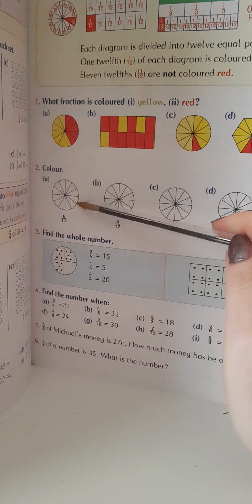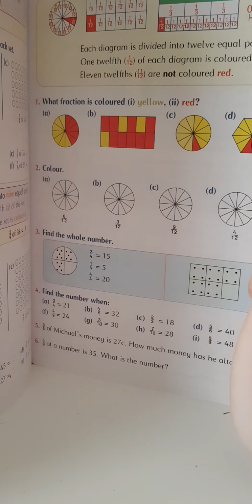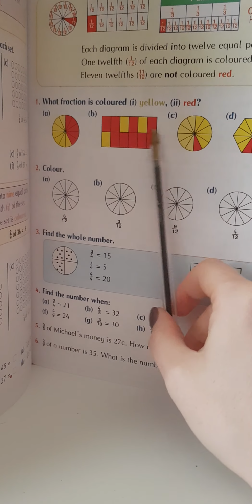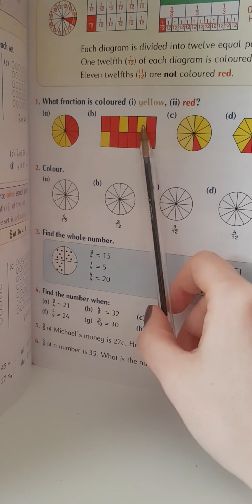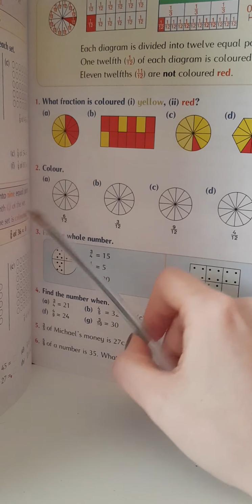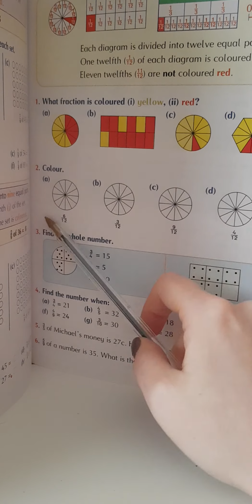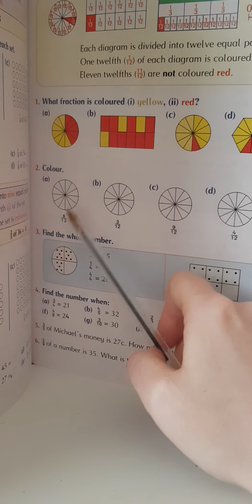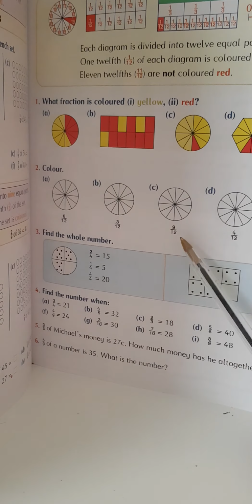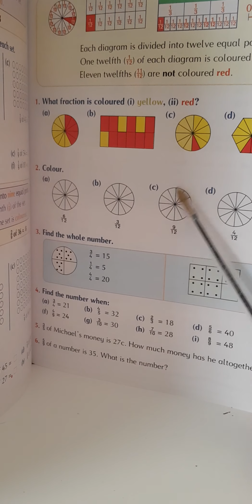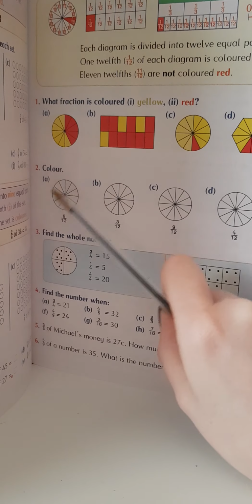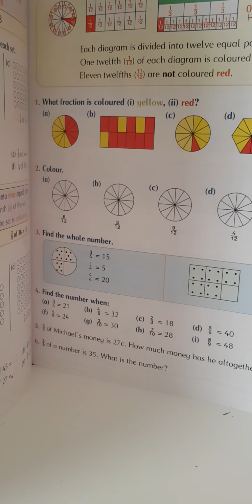Question 2, you're going to have to draw this circle. If you want to make it easier, you can draw this shape, a rectangle instead, because the circles are pretty hard to do. It's like a clock, I suppose, but if you want to do it this way, it doesn't make a difference to me. So then you're going to colour in 6/12, 3/12, 9/12. So you're going to colour in 9 out of the 12 sections, 3 out of the 12 sections, 6 out of the 12 sections, and so on.